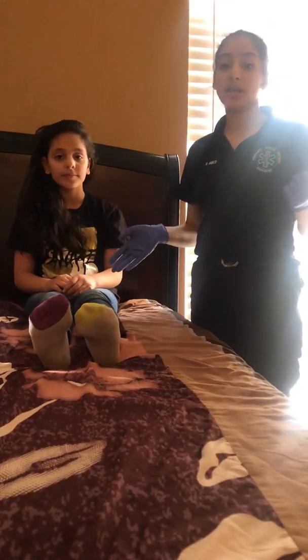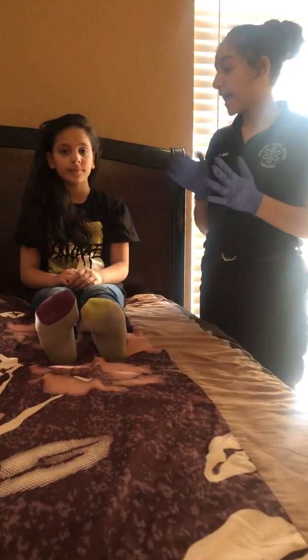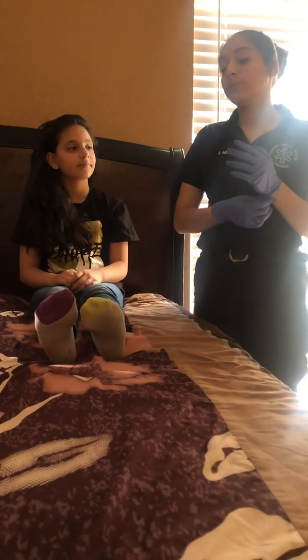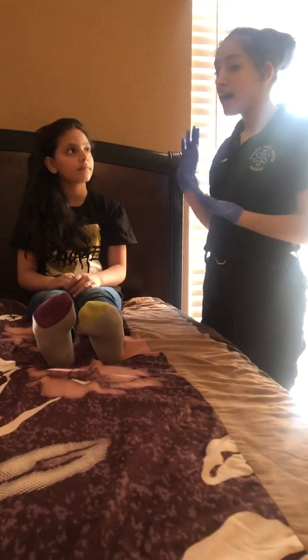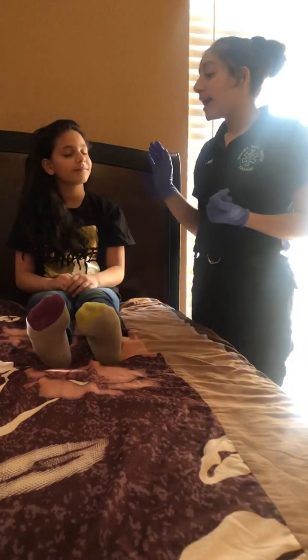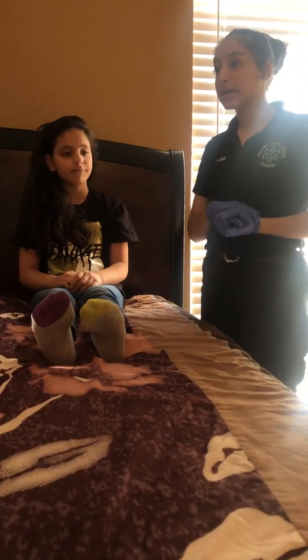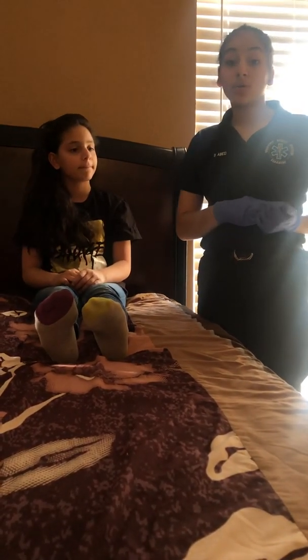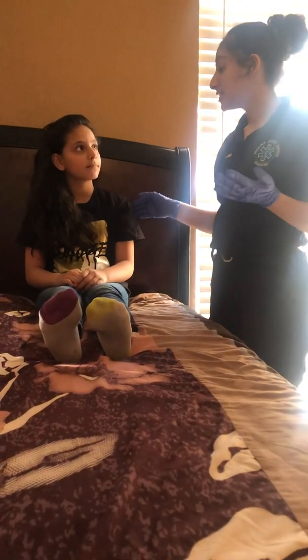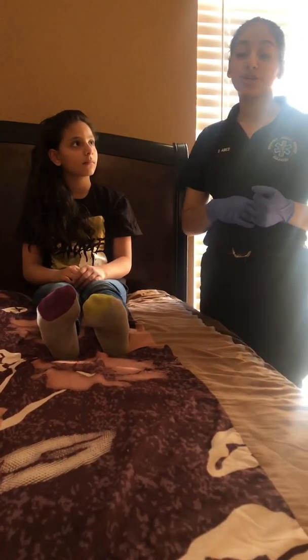I will now determine the nature of illness, which I have been told is a headache. I will now determine the number of patients I have. I only have one patient, and I will not be requesting additional EMS help, and I will not consider C-spine because of the way the patient is sitting and the nature of illness.